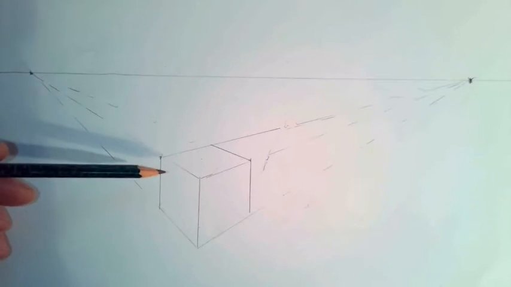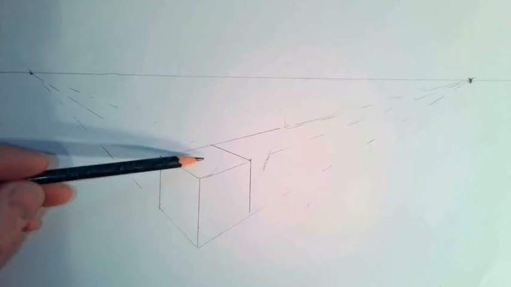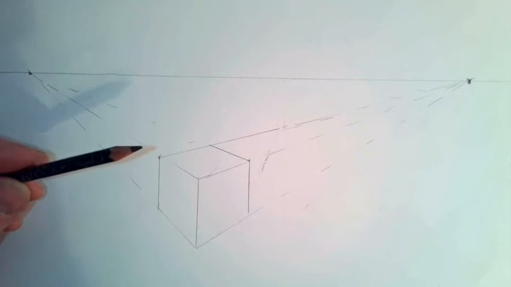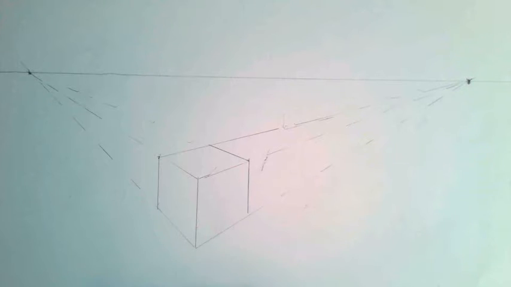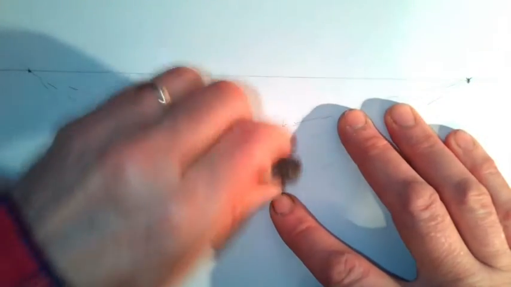That's 2-point perspective. So what will change, what will become dramatic at a certain point. Let me get rid of some of these lines over here so we can work in this space.